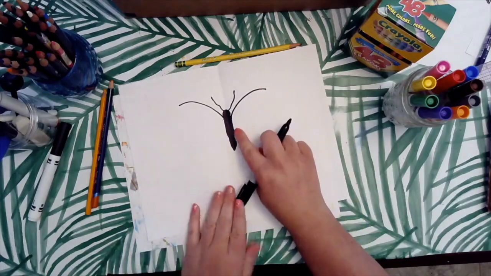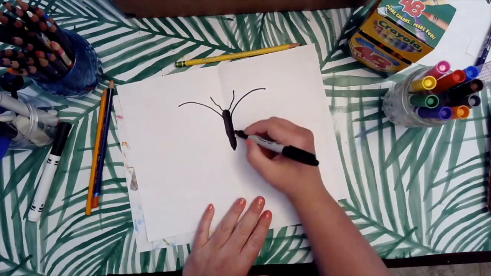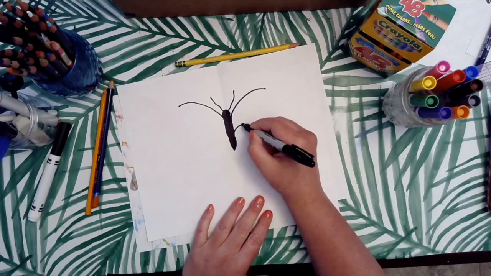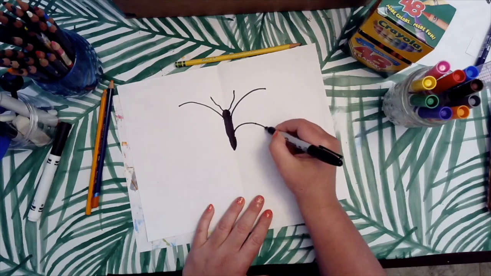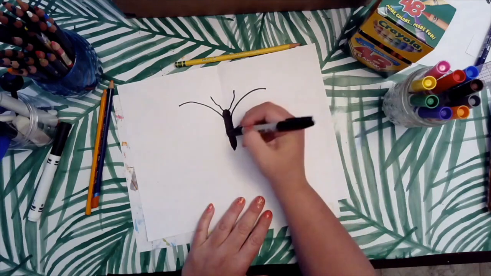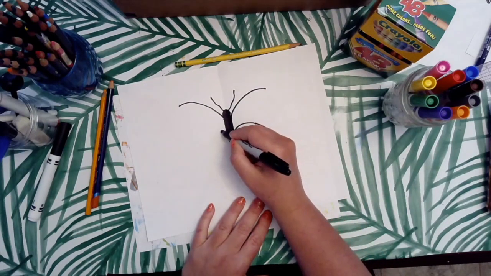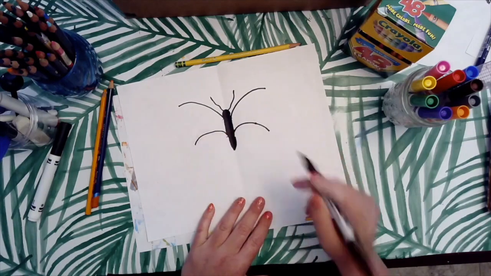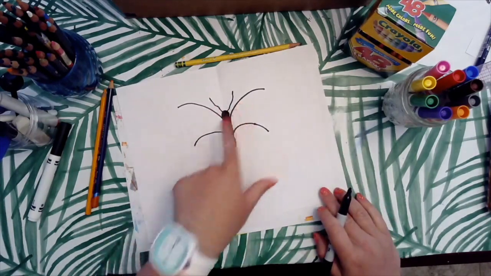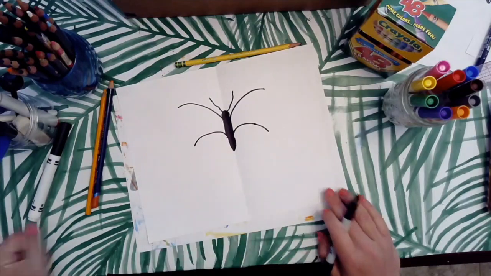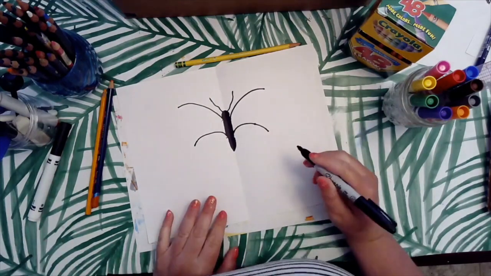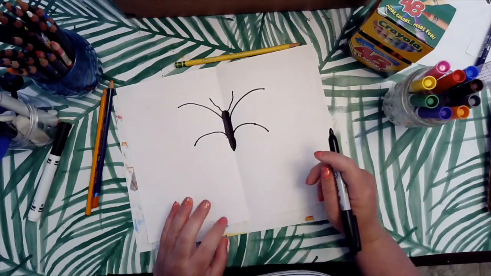Now we need to do the bottom. So we're going to go about halfway in the middle, about right here, and we're going to do our bottom wing top. So we're going to come out and down, just like we did on that side. So I'm going to try to make sure I do the same thing. There we go. So I have 1, 2, 3, 4. Awesome work. Okay, now we're going to add a little bit more detail so we can figure out our lines.